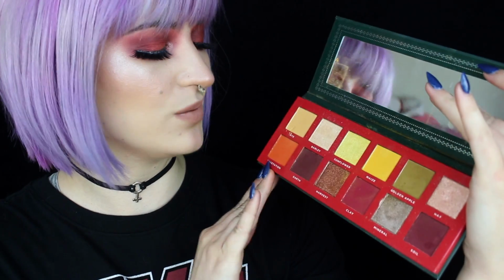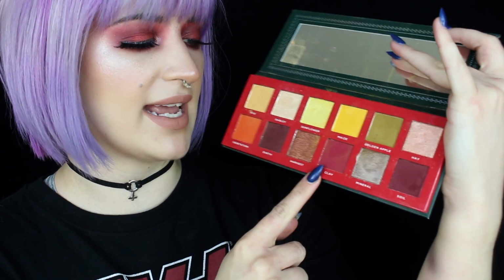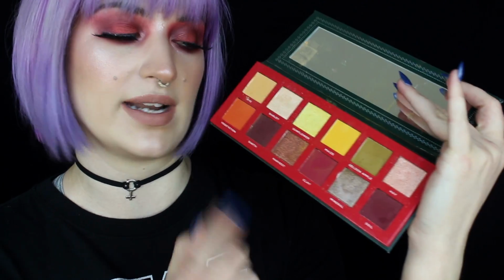Also from Ace Beauté, the Classical Paradise palette has some really good reds as well. Earth is a really good dark, dark red. Clay is a good, more true toned red, and then Soil is also a really good deep red, but not quite as deep as Earth.